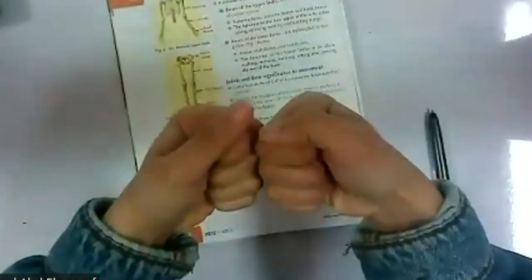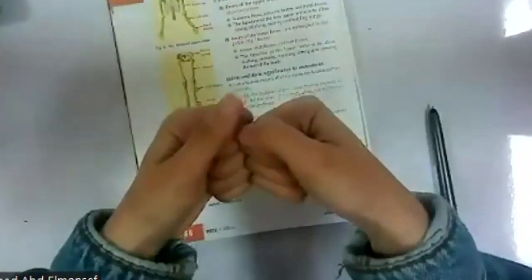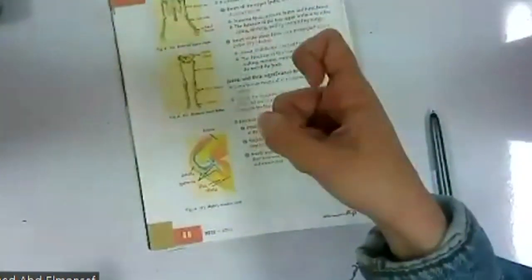What is this thing? It's a joint. What is a joint? It's the location at which bones meet each other. There is a bone and a bone, and they meet each other with a joint. Without joints, you can't move your bones, because joints allow the movement between bones.